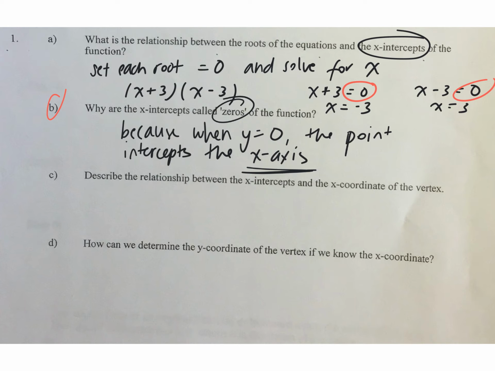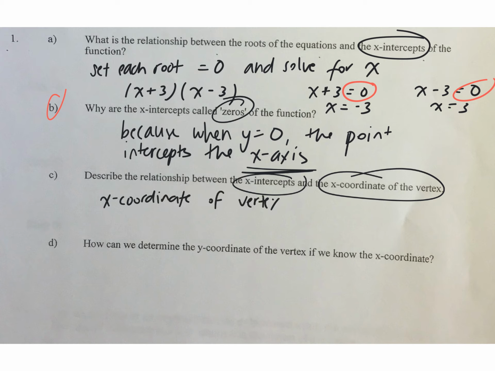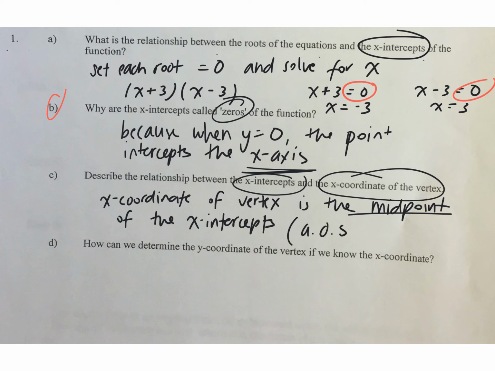So we're looking at the x-intercepts and how it relates to the x-coordinate of the vertex. The x-coordinate of the vertex is the midpoint. That's the word I was looking for. Midpoint of the x-intercepts, which is, somebody else said it, the axis of symmetry.